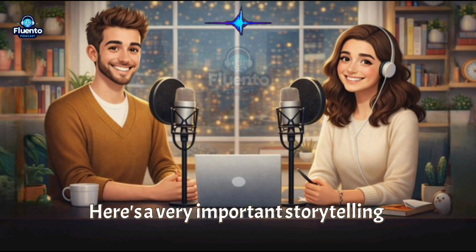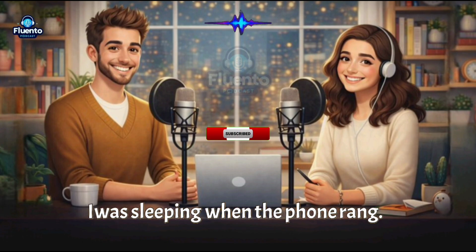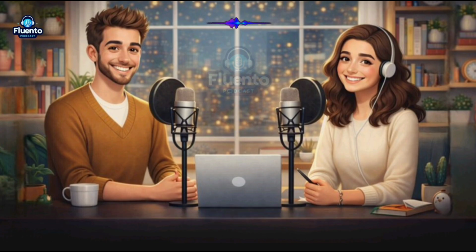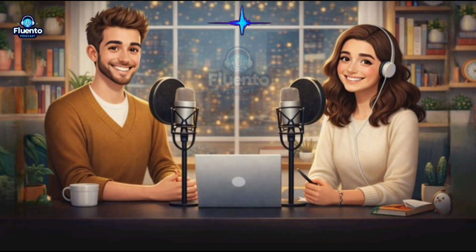Here's a very important storytelling pattern. Past continuous for background action. Past simple for the main event. For example, I was sleeping when the phone rang. The sleep was in progress. The phone ringing is the main action. You can also chain small events. I was reading when the doorbell rang, and my cat was sleeping on the couch. See how vivid it becomes?